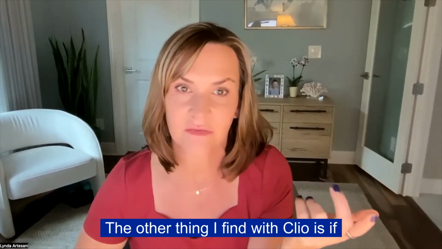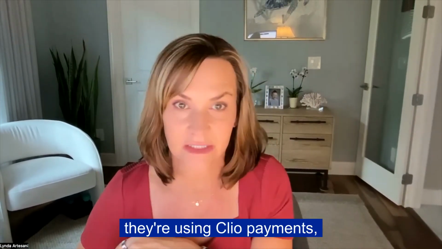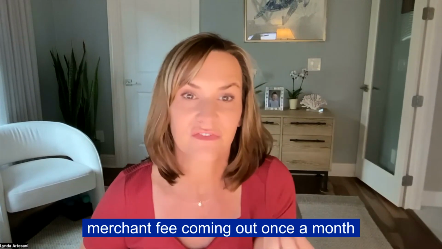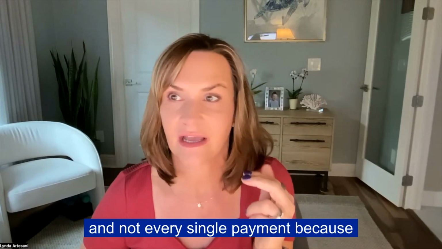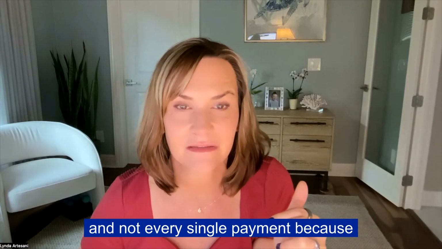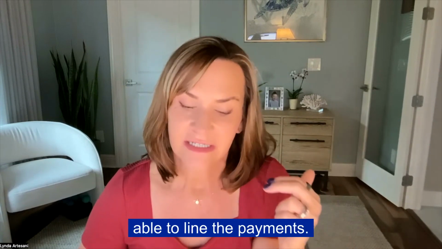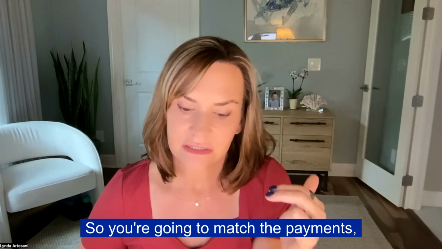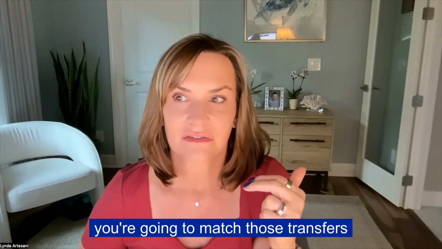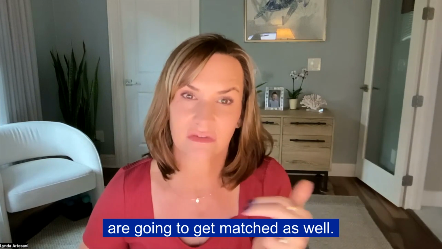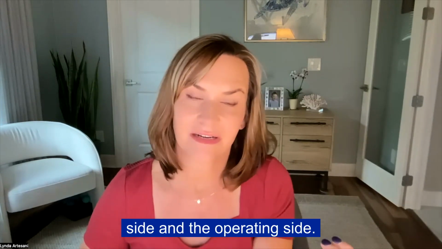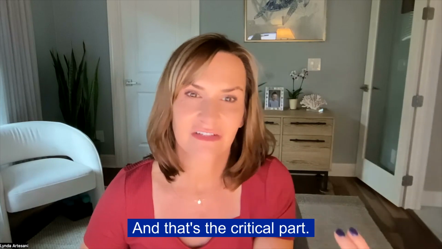The other thing I find with Clio is if they're using Clio payments, make sure that they have the merchant fee coming out once a month and not every single payment, because you're never going to be able to align the payments. With Clio, it's all about matching. So you're going to match the payments, and those transfers are going to get matched as well. And it's really matching the trust side and the operating side. And that's the critical part.